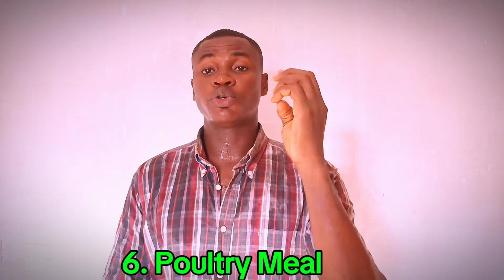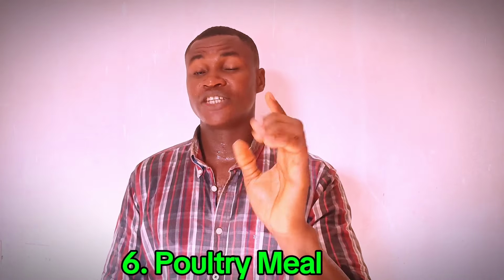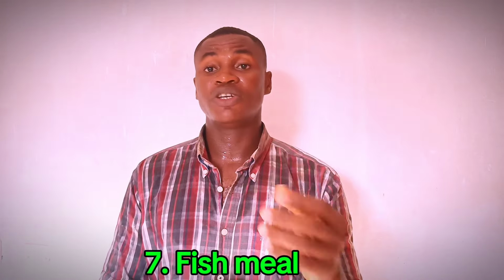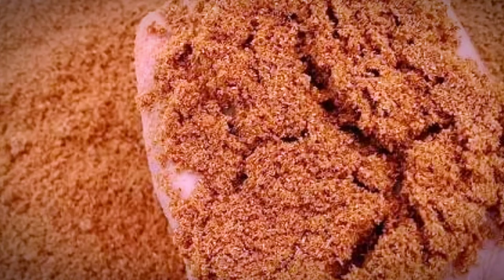Number 6, that is poultry meal. Poultry meal has around 12% to around 16% mineral in it that you can get. So if you have access to poultry meal, you have access to a lot of nutrient inside it. Number 7, which is the last one, is fish meal. Fish meal is around 21 to 25%. It has around 21 to 25% mineral. That is what you are going to get inside fish meal. Blood doesn't have enough. I think it's around 1% to around 3% mineral that you are going to get inside blood. So it doesn't have much. Even fat is not that much in blood.